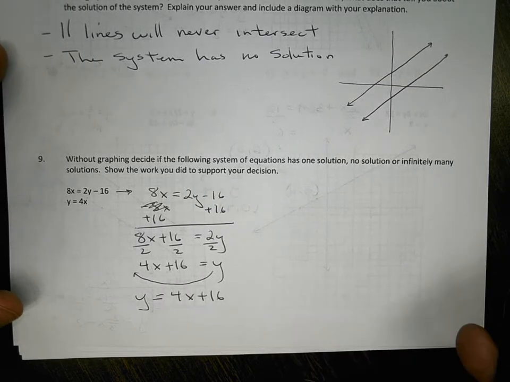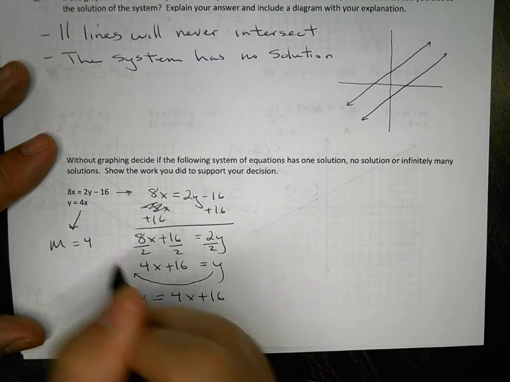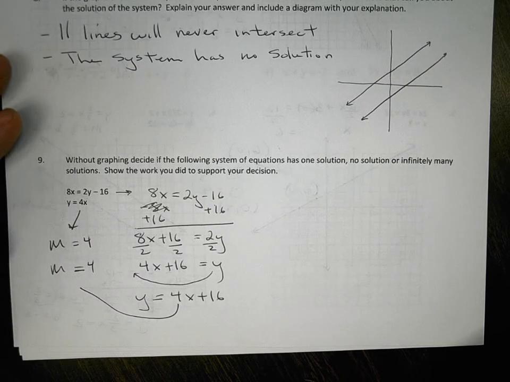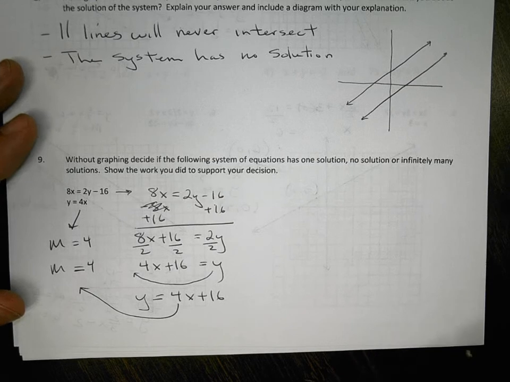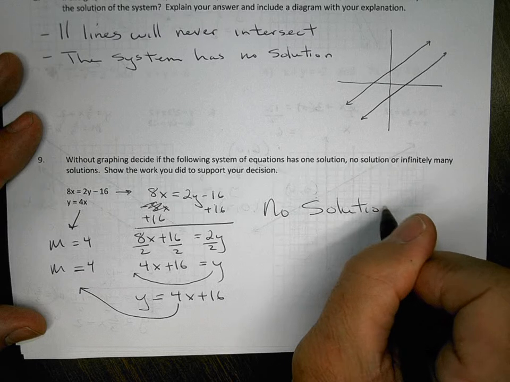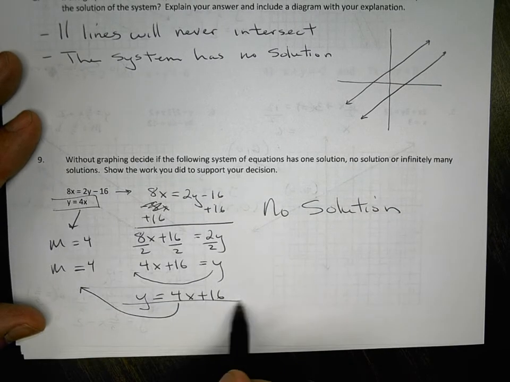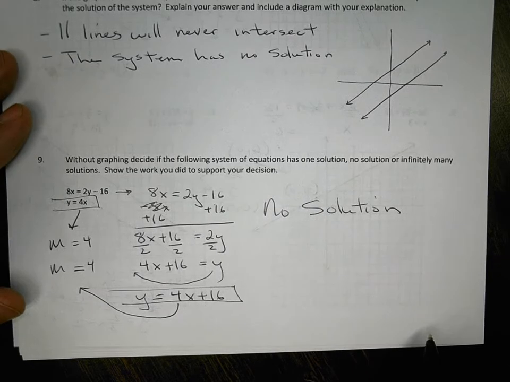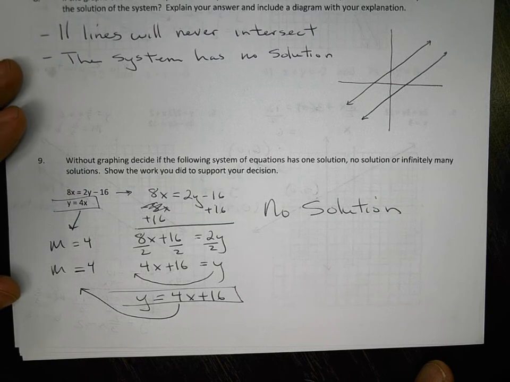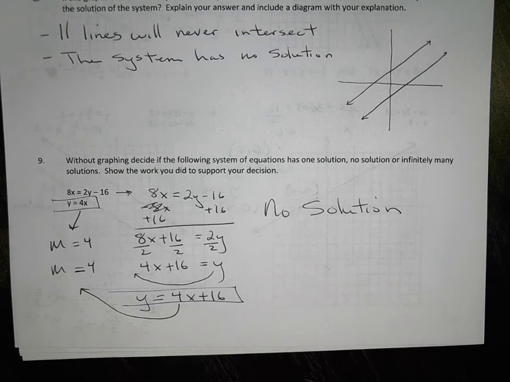Okay, now we've got a little different situation here. This guy has a slope of 4, and this guy has a slope of 4. So these two lines are parallel, which means they will never intersect, so there is no solution. They are two different linear equations, and they are parallel, so they will never intersect. Now, if they had the same y-intercept, then they would be infinitely many solutions, because the two lines would be right on top of each other. Same slope, same y-intercept, infinite solutions.